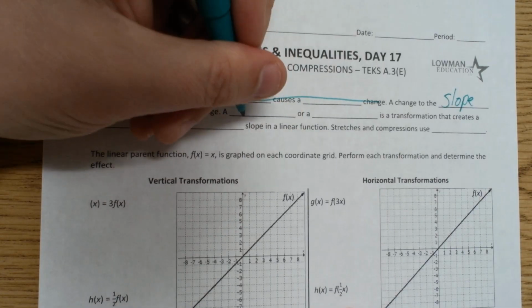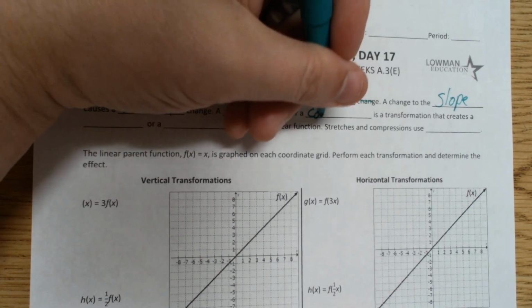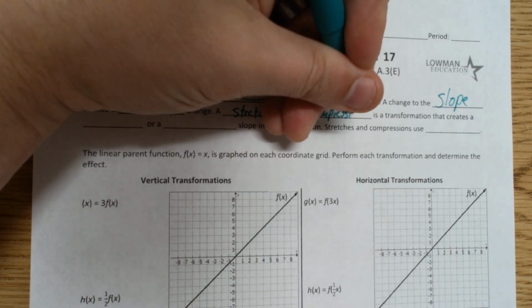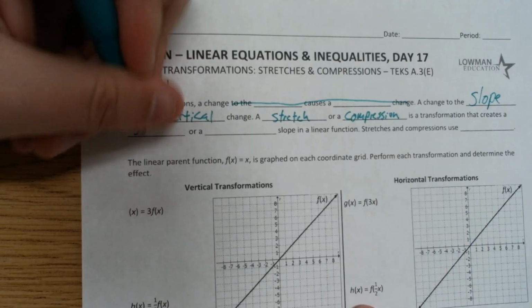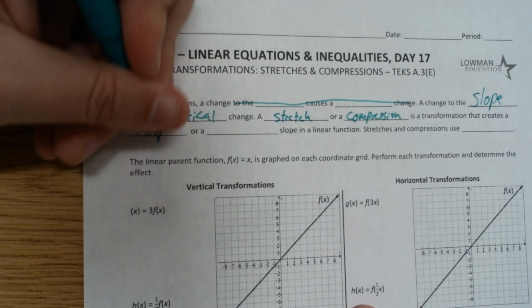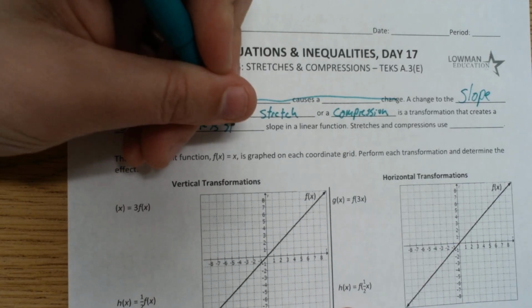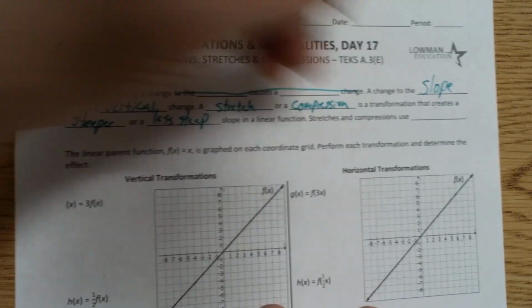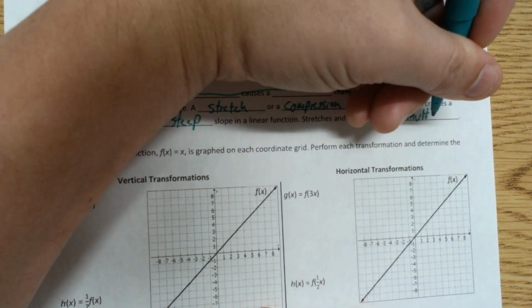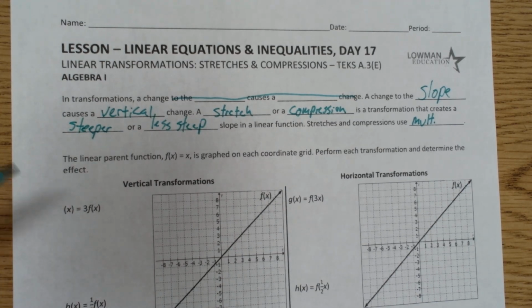Then it's going to be a stretch or a compression. It's a transformation that creates a steeper or a less steep slope in the function, and it uses multiplication. So on this, we can talk about vertical and horizontal. It means the same thing.